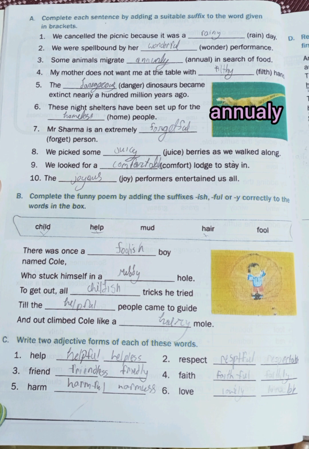3. Some animals migrate annually in search of food. 4. My mother does not want me at the table with dirty hands. 5. The dangerous dinosaurs became extinct nearly 100 million years ago.